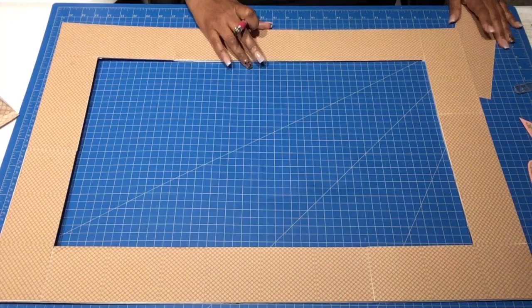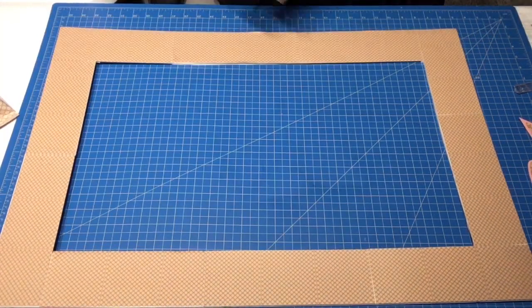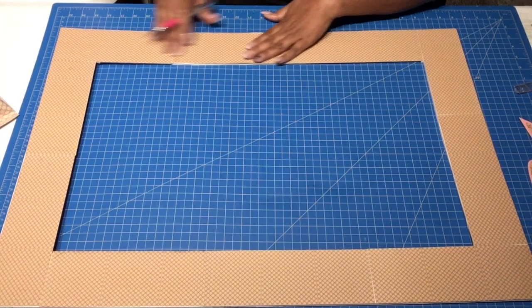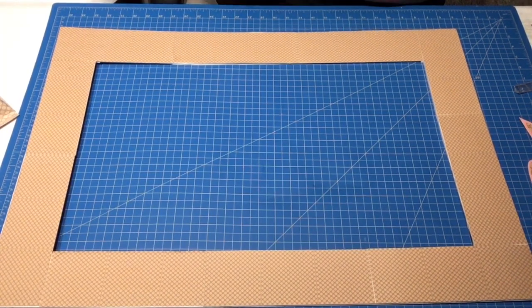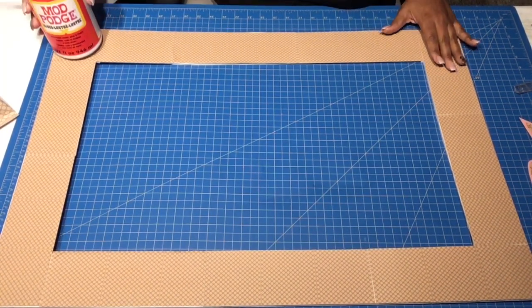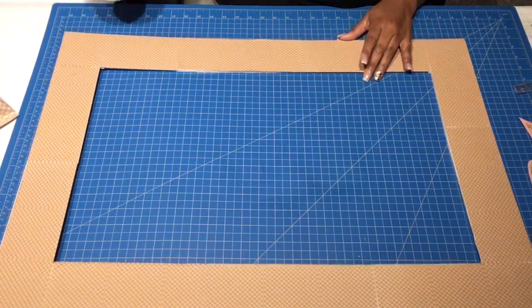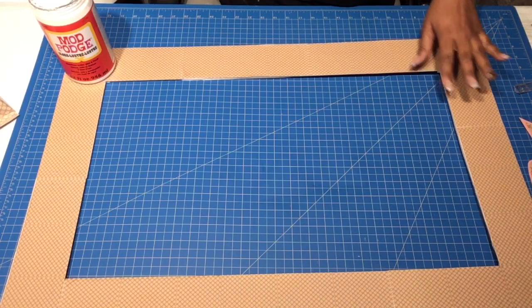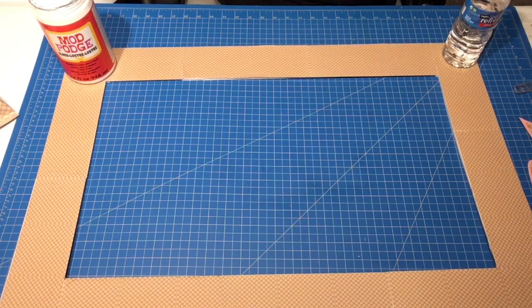And we're done with the framing. Now, I'm going to set it aside for at least 30 to 45 minutes for it to dry. If you want, you can place a heavy object on the corner. This didn't lift up that much. But if you want, you can place a heavy object on each corner. Okay, I'll see you guys back in a bit so we can start assembling the other pieces.